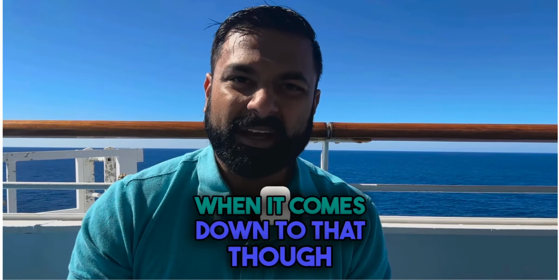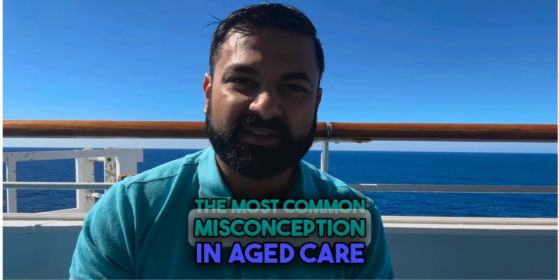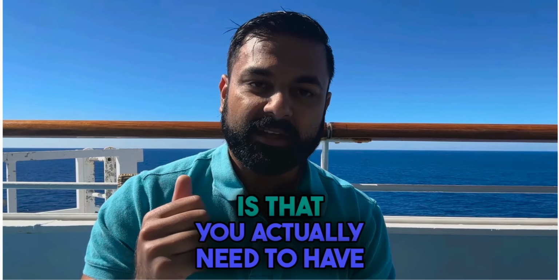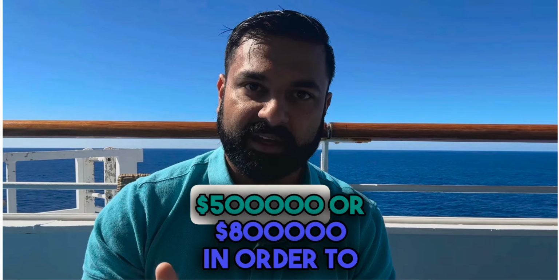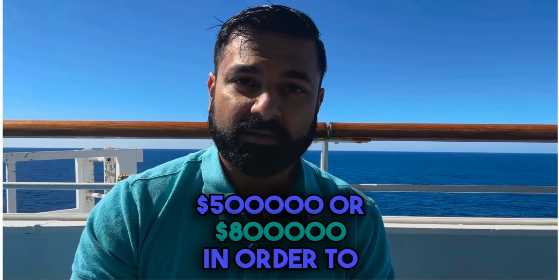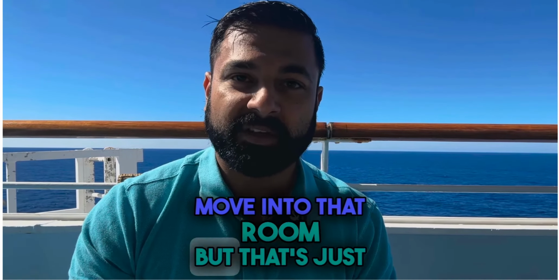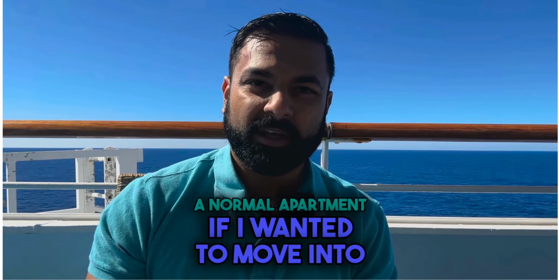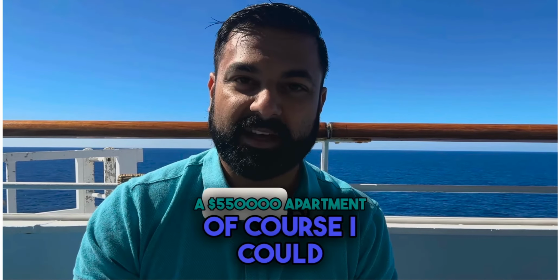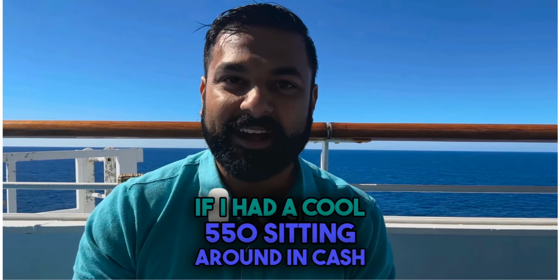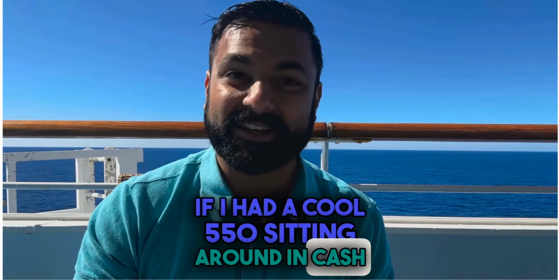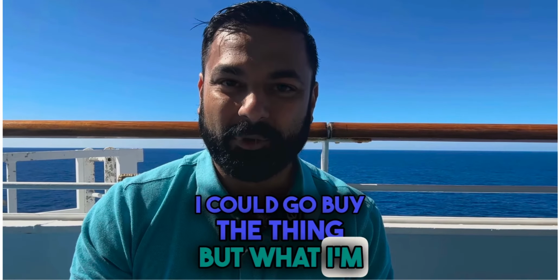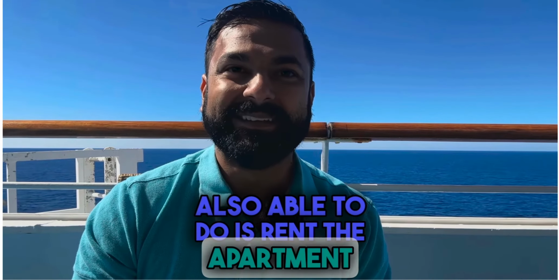And when it comes down to that, though, the most common misconception in aged care is that you actually need to have $500,000 or $800,000 in order to move into that room. But that's just not the case, because just like with a normal apartment, if I wanted to move into a $550,000 apartment, of course I could. If I had a cool $550,000 sitting around in cash, I could go buy the thing. But what I'm also able to do is rent the apartment.